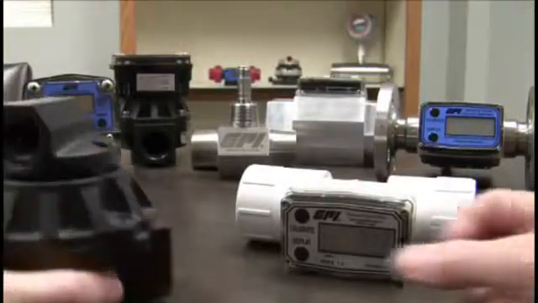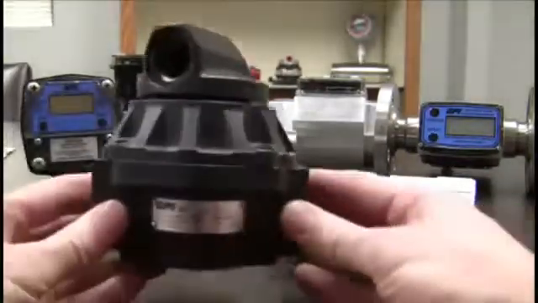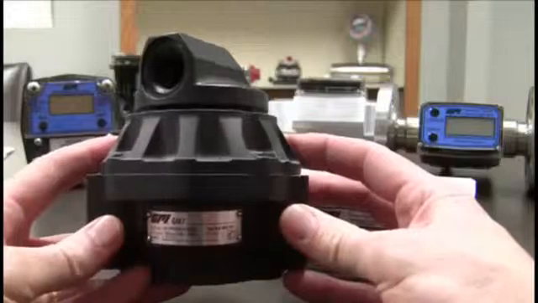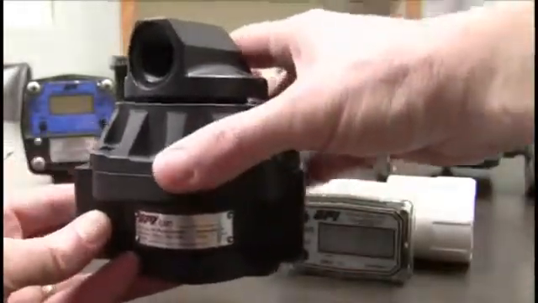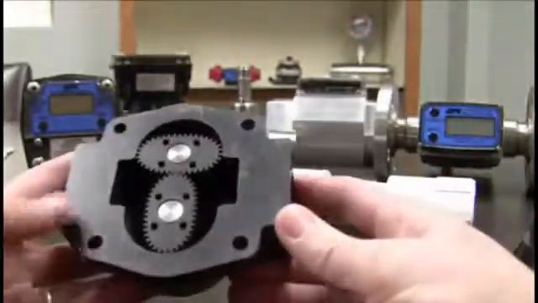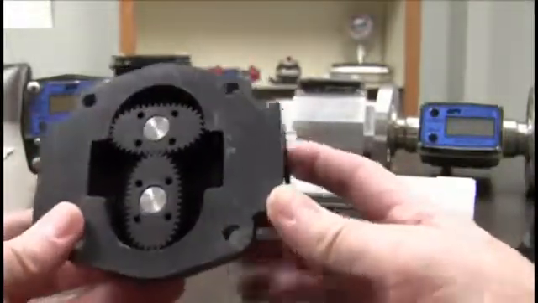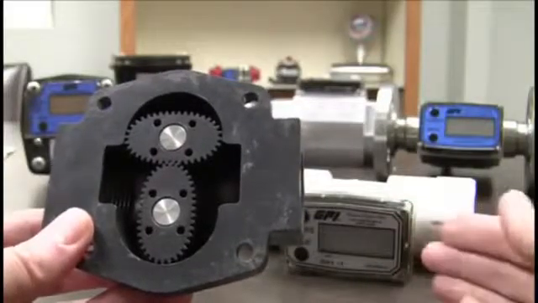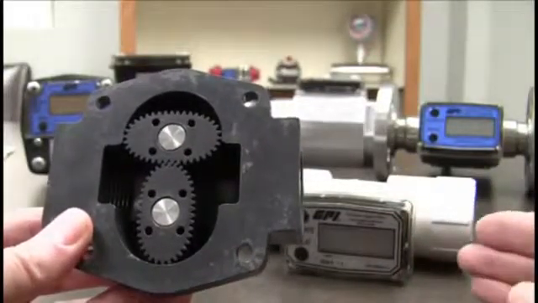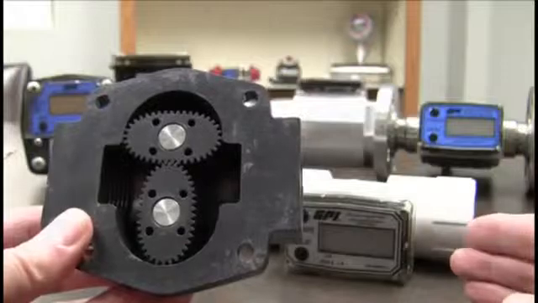Here's a nice positive displacement meter. It's a 1-inch. And this one's just going to be a pulse out as it is. Now the nice thing about a positive displacement meter is exactly what it says. It's positive displacement. If you look inside, you've got two oval gears. That's why we call them oval gear positive displacement meters. Sometimes you call them just one or the other term, but either way it means the same thing.